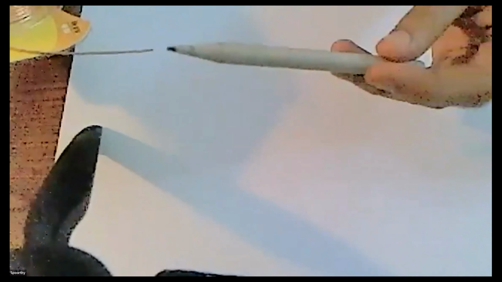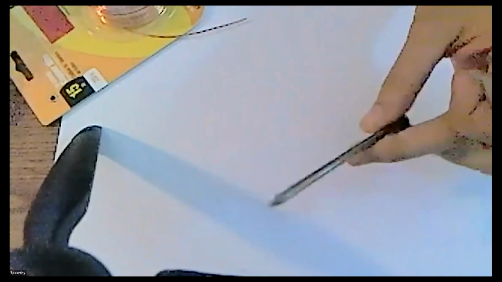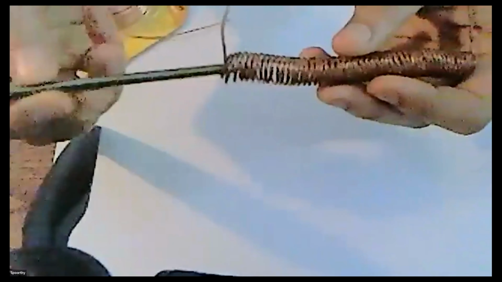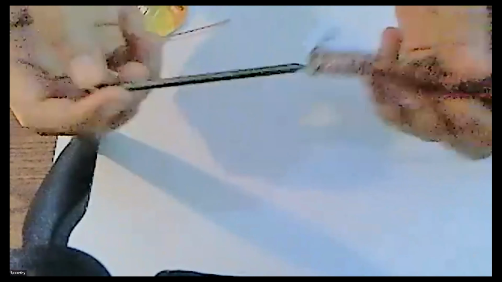So first, just get a small pencil. This is round, so you want the loop to be round and big enough for the nail to go through it. So this is my nail. I already made one, so this is how it just goes through. So I'll make one for you now. You can make it at home too, but just do it with your parents, because when you connect it to the battery, it gets very hot. So you should wear gloves too.